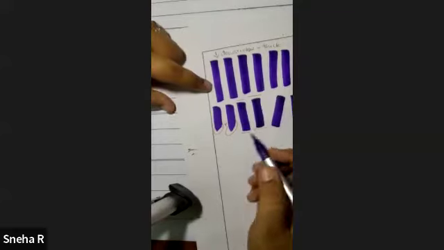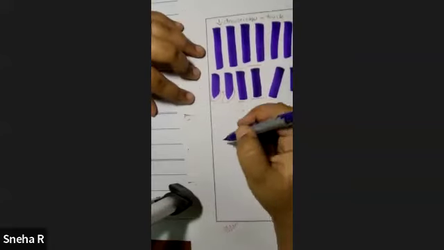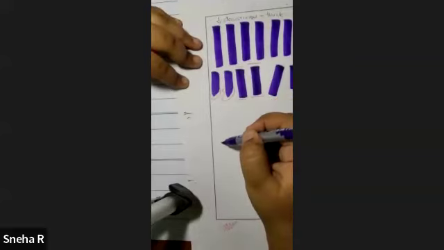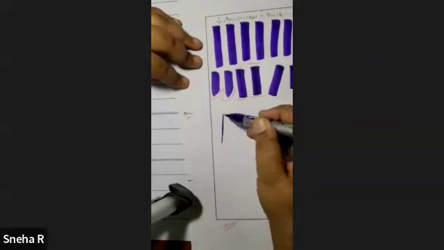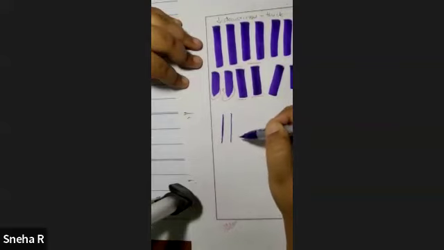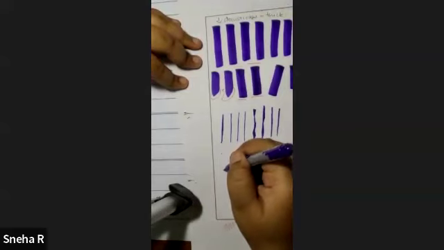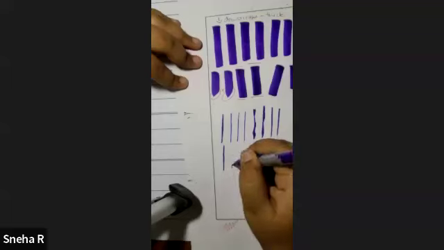So this is downstroke. The next one would be upstroke. Upstroke is very thin. So don't apply any pressure. Okay. Without applying any pressure, make a stroke. Make sure the stroke is of the same volume throughout. It should not be like this or like this. Maintain the pressure throughout. Go from bottom to top. Don't go from top to bottom.